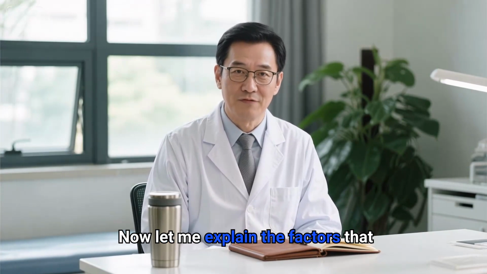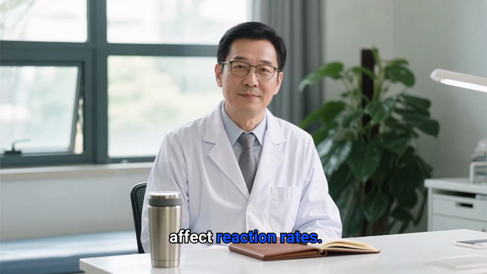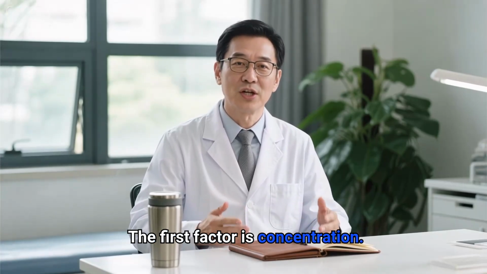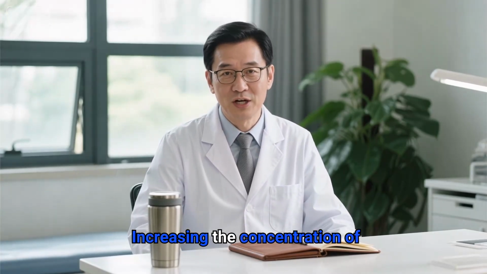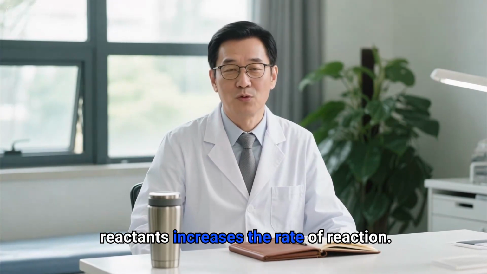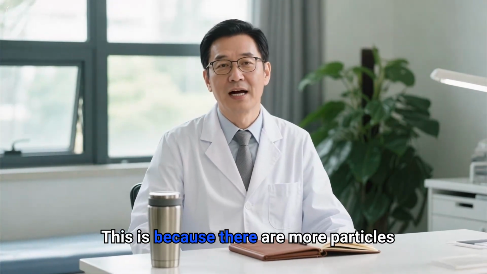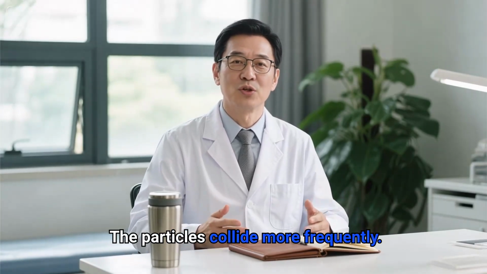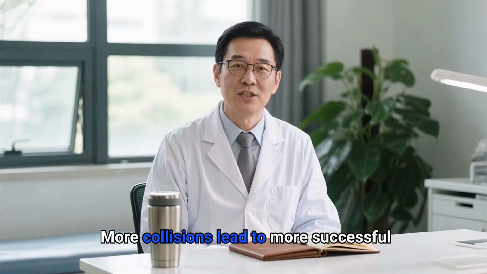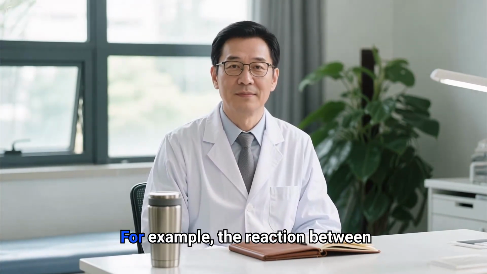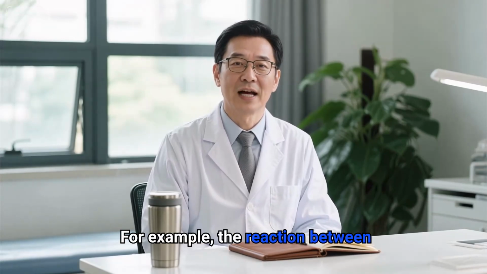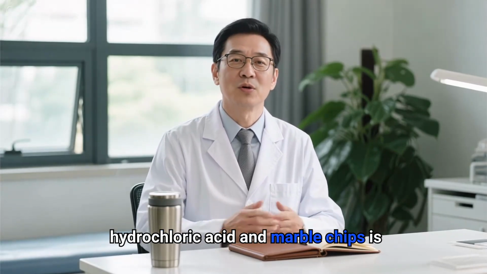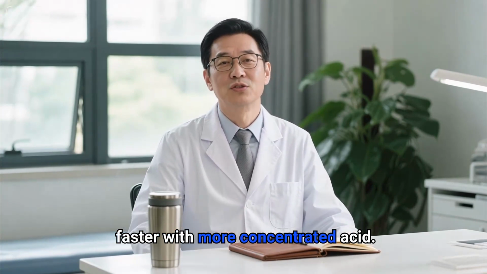Now let me explain the factors that affect reaction rates. The first factor is concentration. Increasing the concentration of reactants increases the rate of reaction. This is because there are more particles per unit volume. The particles collide more frequently. More collisions lead to more successful reactions. For example, the reaction between hydrochloric acid and marble chips is faster with more concentrated acid.